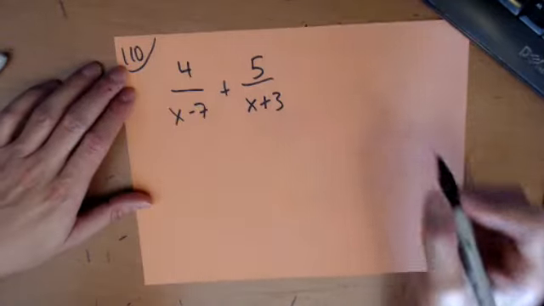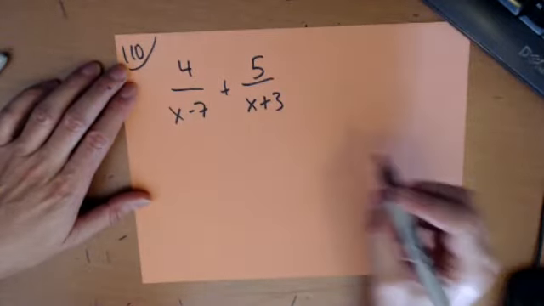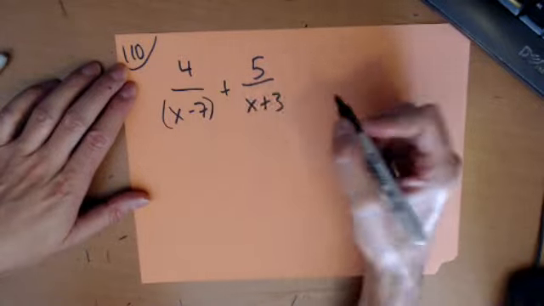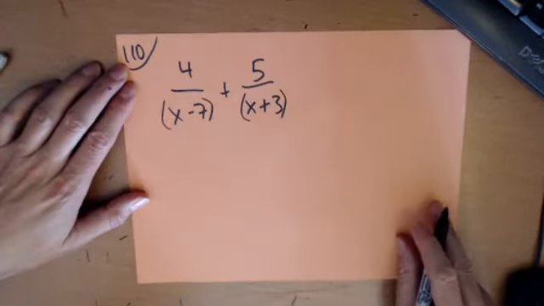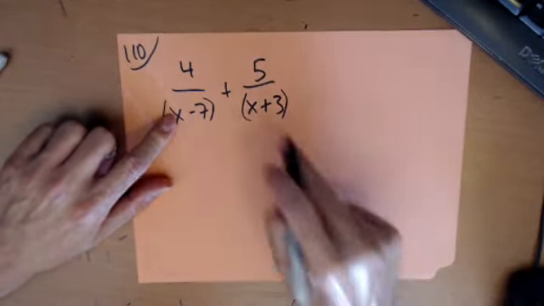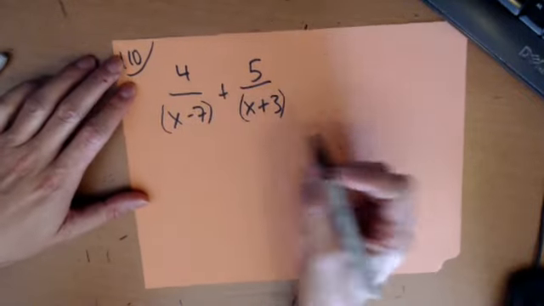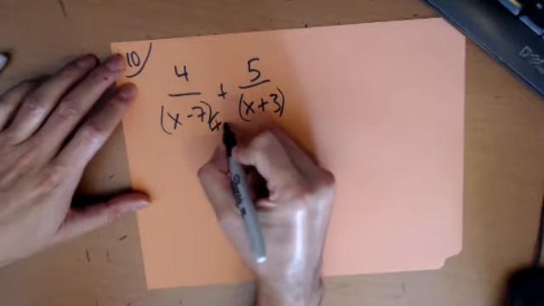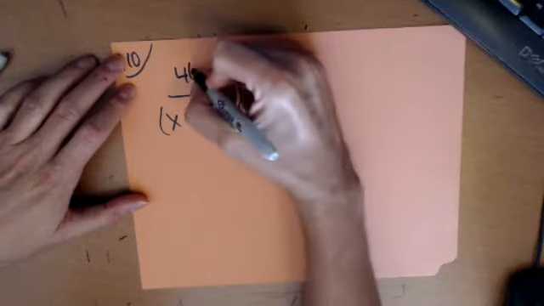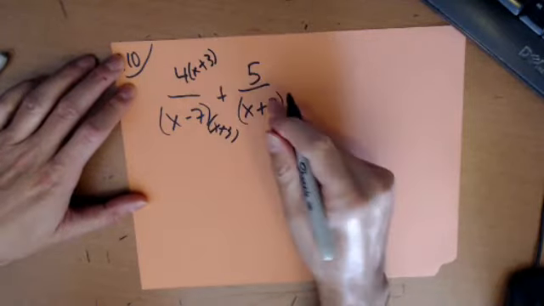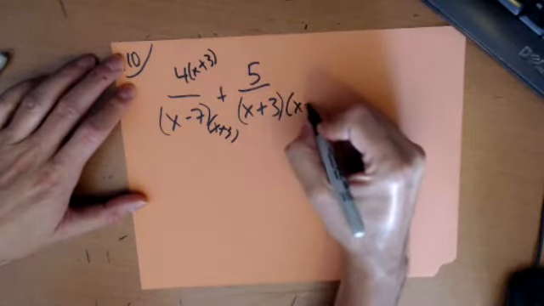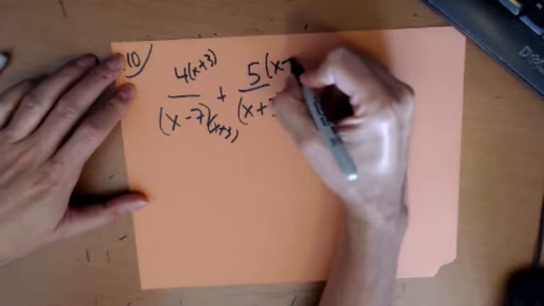So this one is actually pretty easy because the bottom, think of x minus 7 as being in parentheses and x plus 3 as being in parentheses. So what does this guy need? Oh, it needs an x plus 3. So multiply by x plus 3. So imagine if I put x plus 3, so multiply this by x plus 3. And then this guy needs an x minus 7. So multiply this by x minus 7.